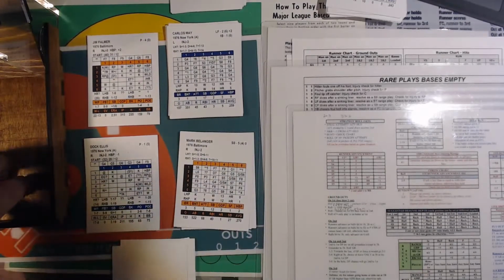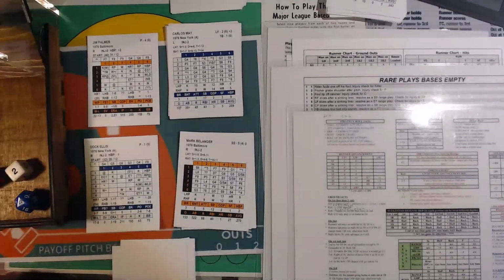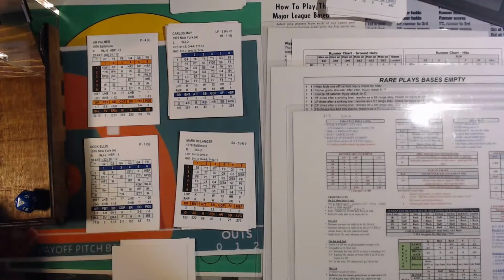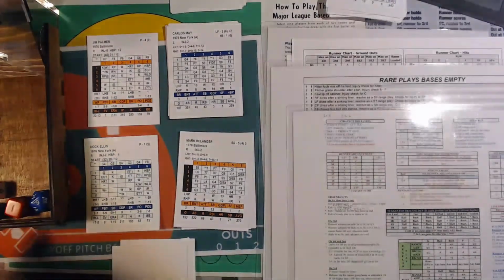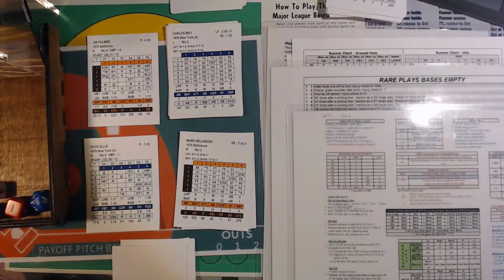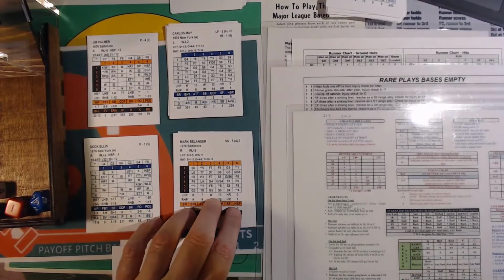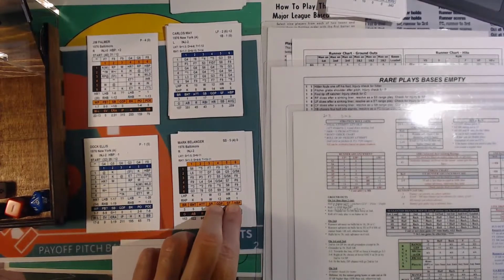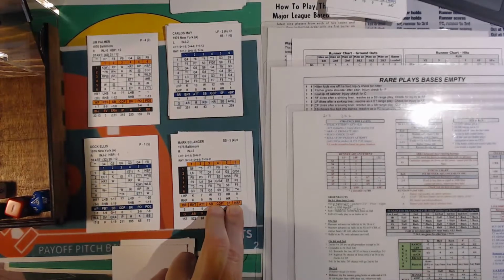Mark Belanger. Pitch from Ellis, a 6-2, and that's a range play at the ballpark. Range play at the ballpark requires one more die, the green die. That'll tell us high numbers probably hit, low numbers probably an out. 1-5, and that's going to be a potential home run. So this is interesting. Potential home run, and against a righty it would only be a 1. We rolled a 6, so that's not going to do it. And he's going to run it down in center field for the out.